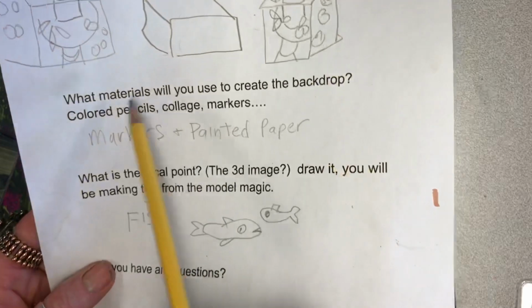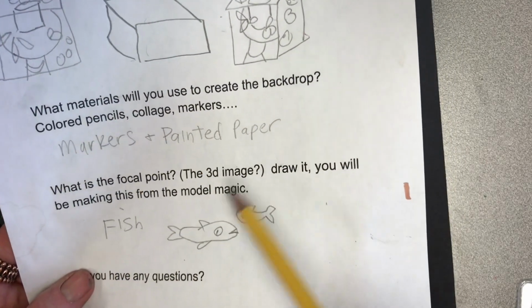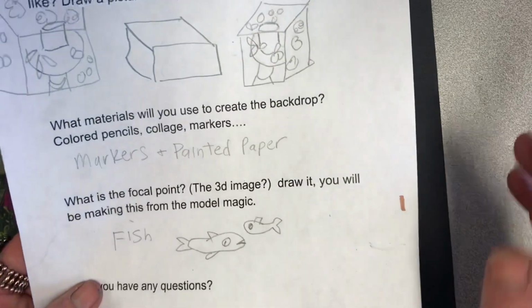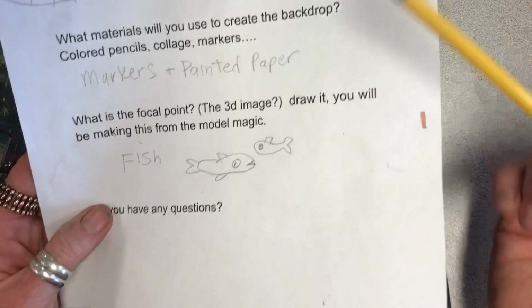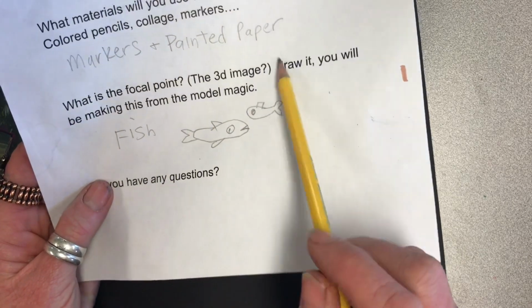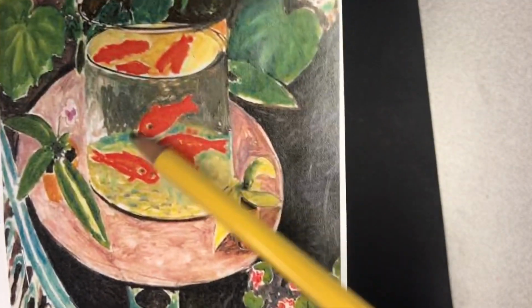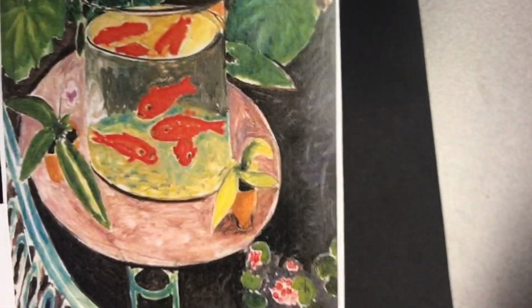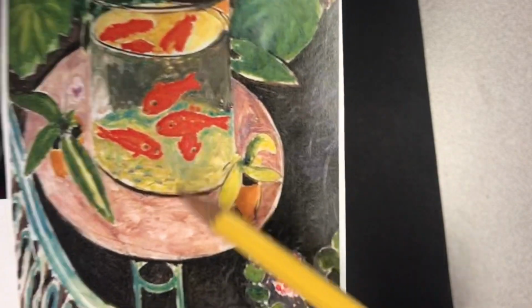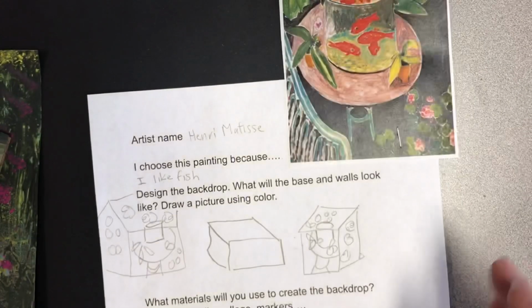Then you're going to tell me what materials you would like to use to create your backdrop. You can use colored pencils, markers, you could use collage, painted papers, you could combine those. Then you have to figure out what's the focal point or the 3D image. And then I want you to draw it here. So in my picture, I chose my 3D image to be a fish, or maybe two. I don't know, it depends on how much model magic I have, but that will be my 3D image.